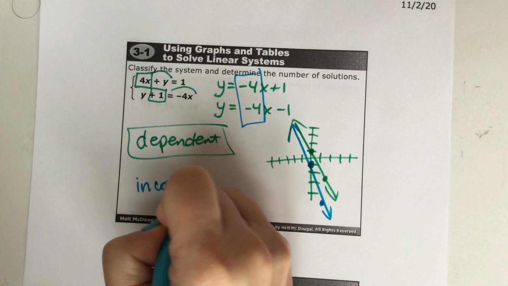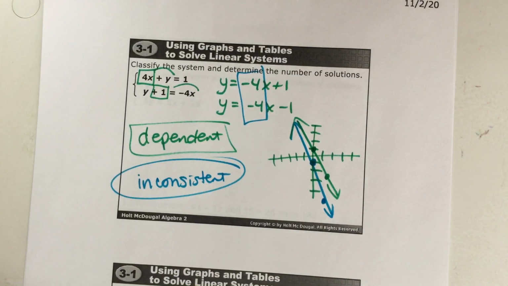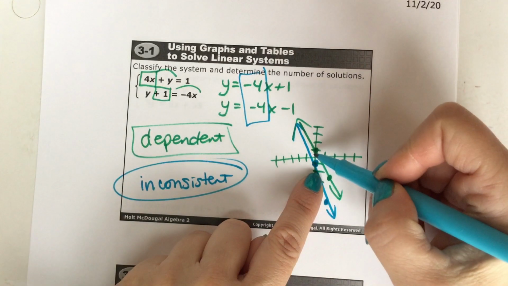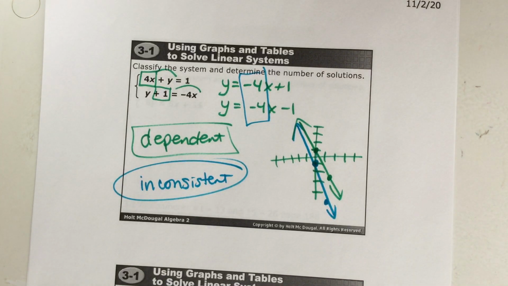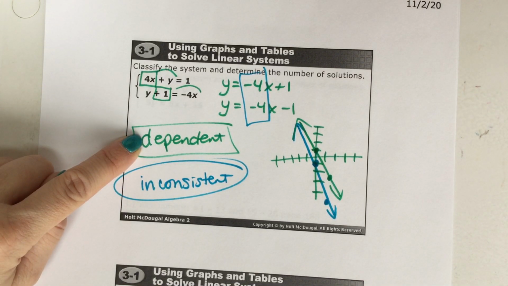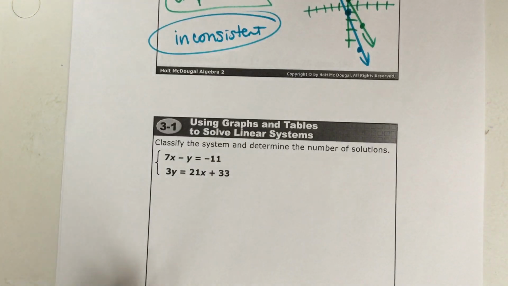So this is inconsistent. They are parallel lines because they are going to drop 4, run to the right, drop 4, run to the right. So they're going to do the same thing. So this distance that they have apart at the beginning is going to be maintained throughout the graph. So this is dependent, same slope, inconsistent, no solution, they're parallel lines. Okay, let's do another one.